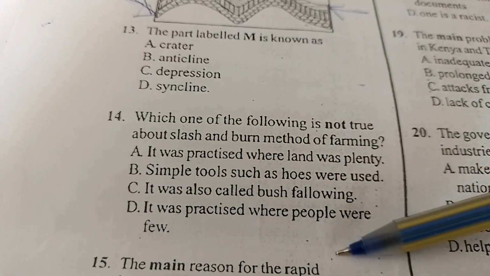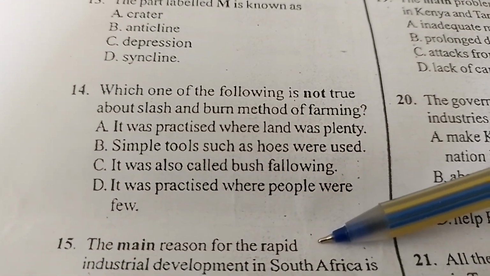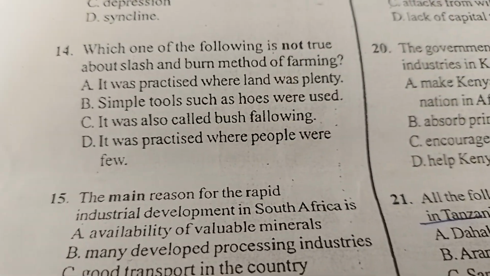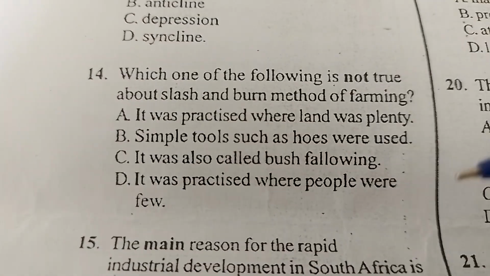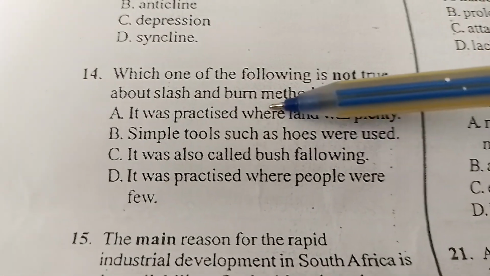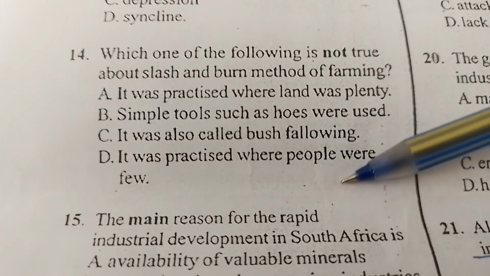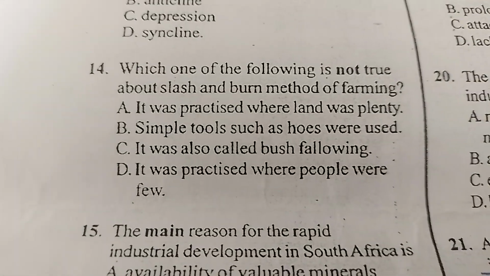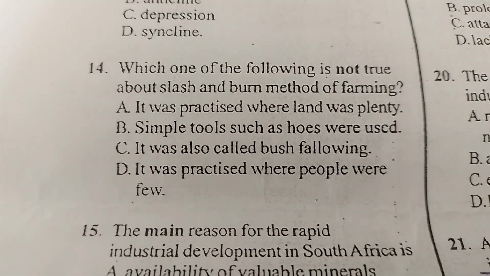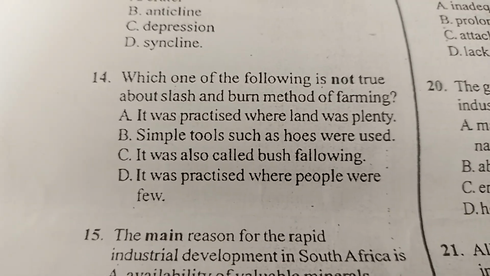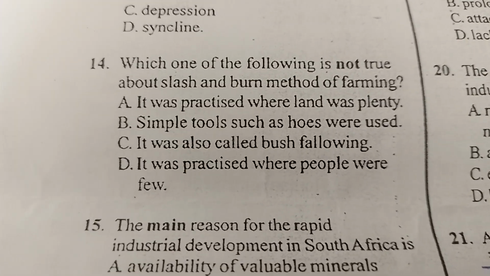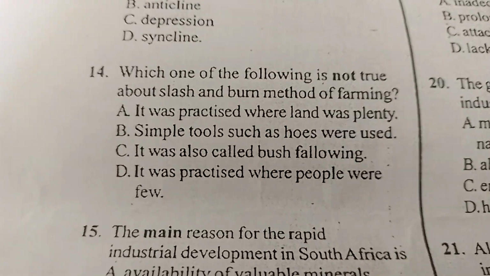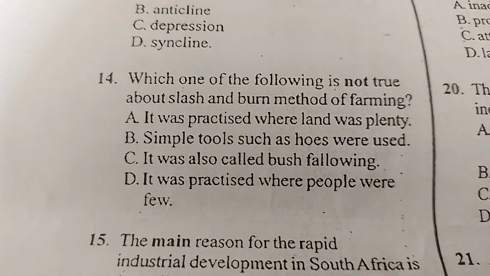Which one of the following is not true about the slash and burn method? This is what we call shifting cultivation. Traditionally we have two methods of farming: slash and burn, and also bush fallowing. When we compare the two, slash and burn was purely traditional, because we depended on farming labor using hoes and small portions of land. We slash, we burn, then we shift from one portion of land completely, we don't come back. Under slash and burn, all shifting.